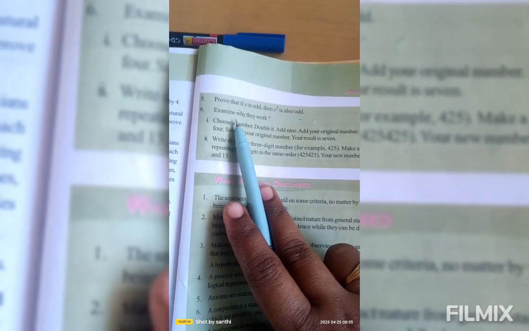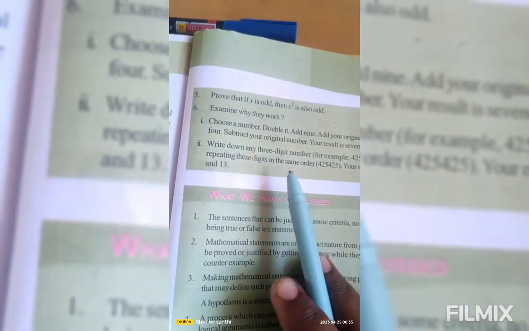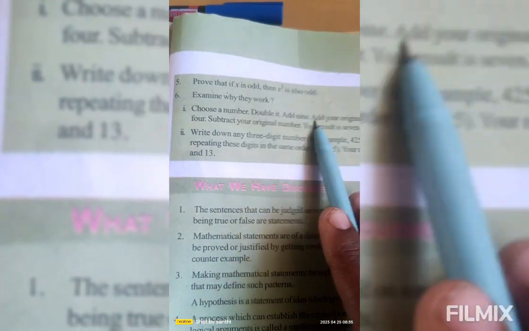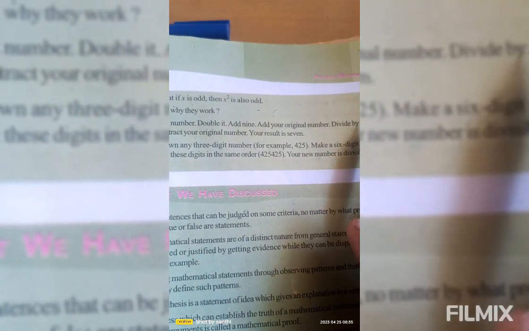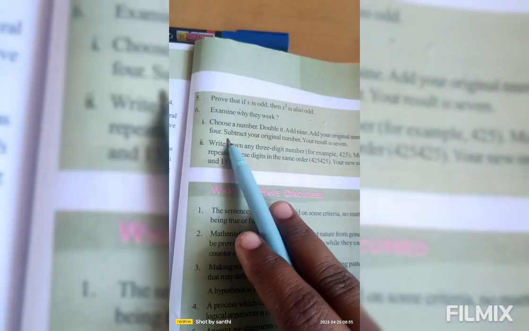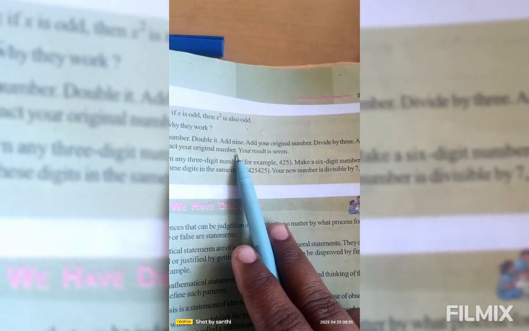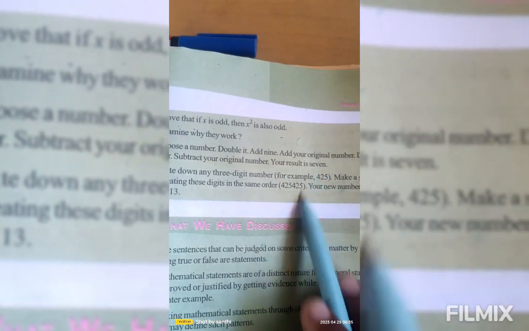Last question, the sixth question, is to examine why they work. Given statements, why they are true, we have to check. Choose a number, double it, add 9, add your original number, divide by 3, add 4, subtract your original number. They have given a step by step procedure of what we have to do. What your result will be is 7. Whether it is true or false we have to check by taking a general number.